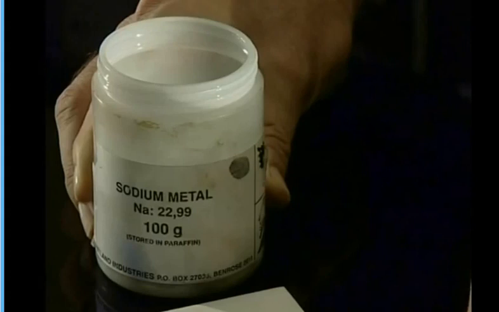Sodium and potassium are extremely reactive metals. If they are just exposed to oxygen, worse off acids, they will just blow up the moment they are dropped into a container with acid. So they're extremely reactive.